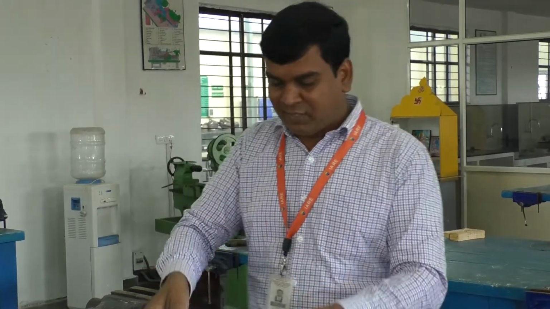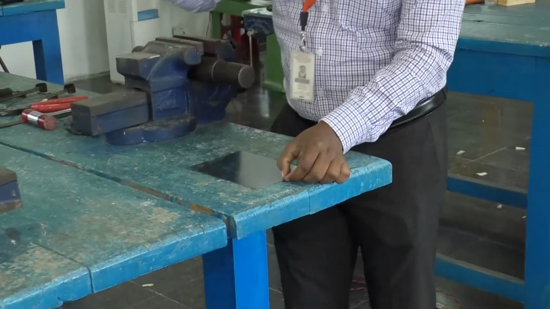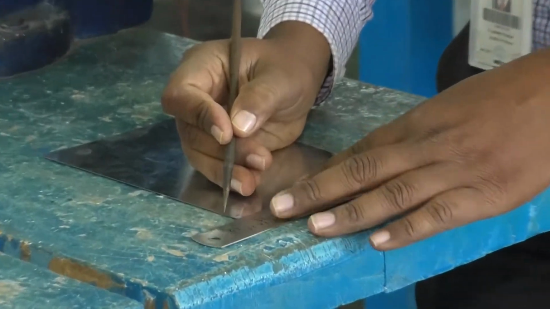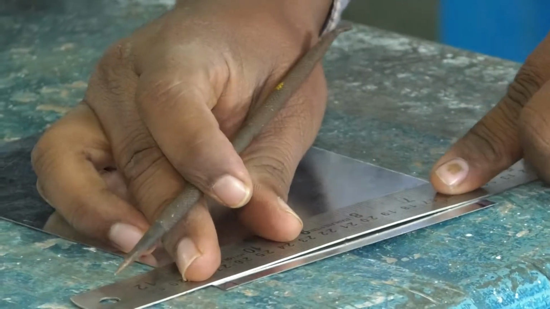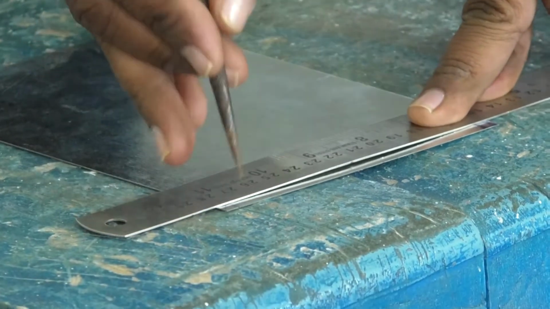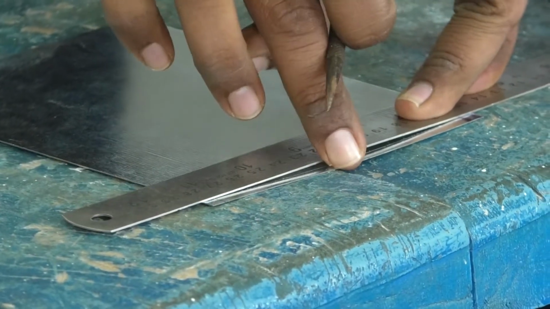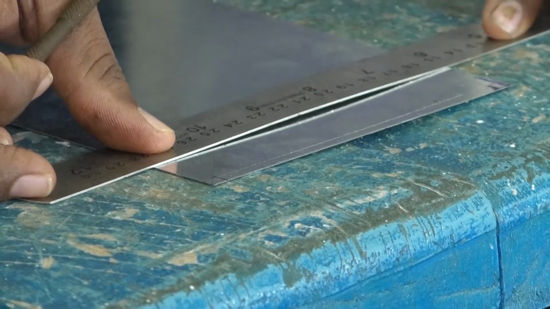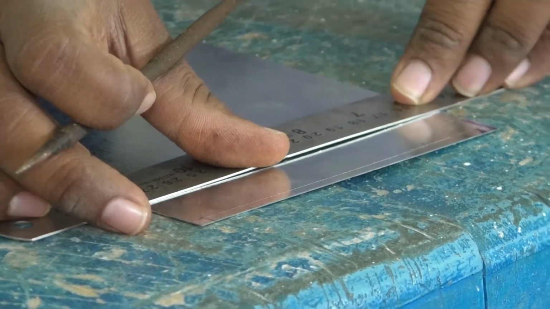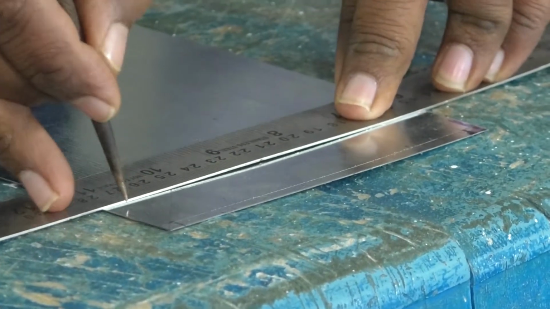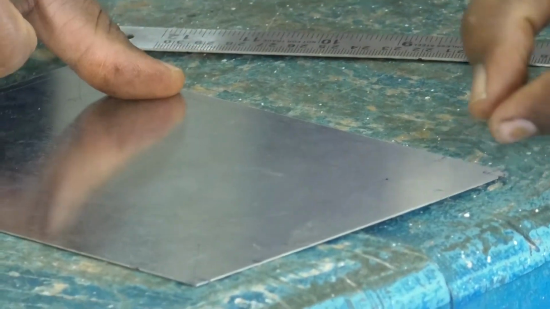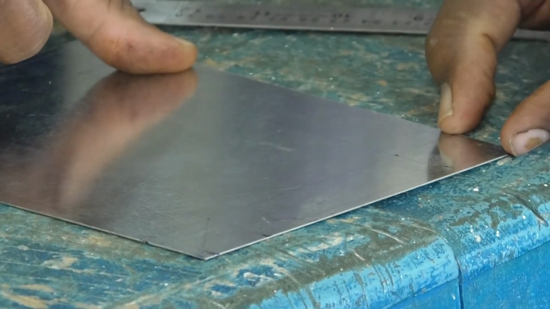Okay. Now take the sheet, from the left corner, mark 5 mm and keep the straight line over here. This is 5 mm from this corner. After that, from this corner only, mark 20 mm. You will be drawing two lines over there, a 5 mm line and a 20 mm line. Repeat the process with this side also, 5 mm line and 20 mm line.